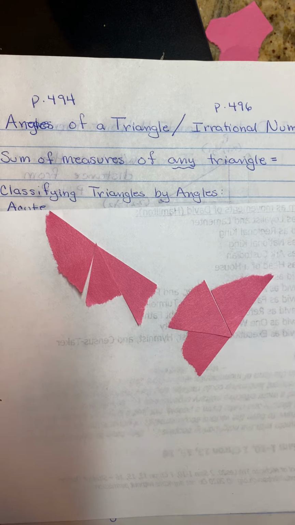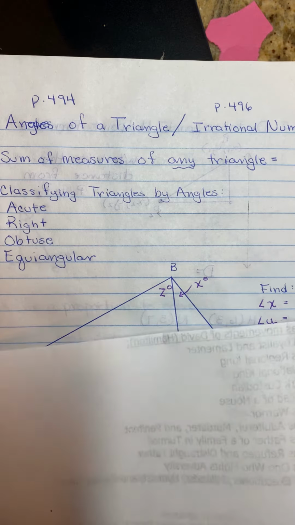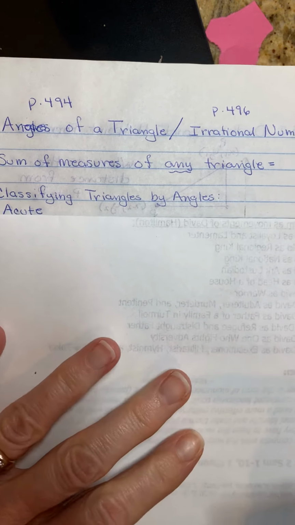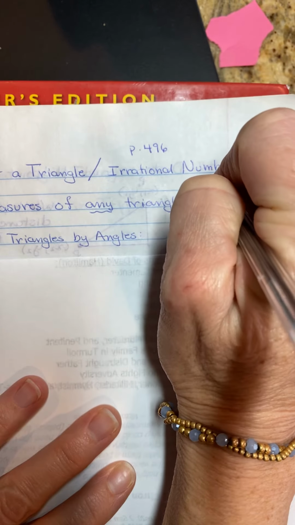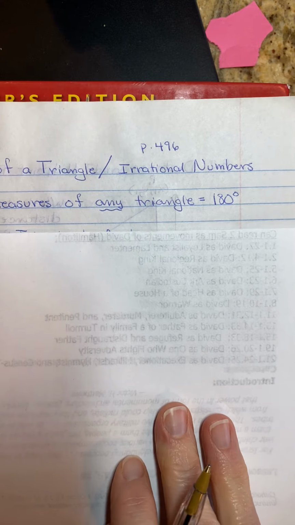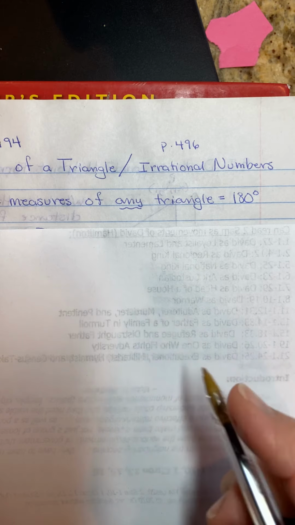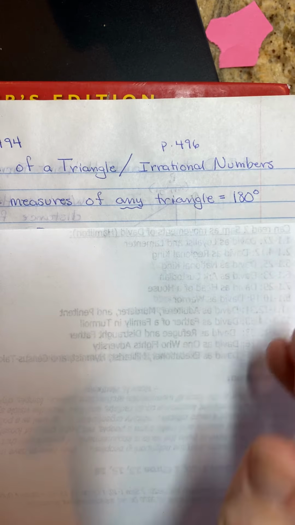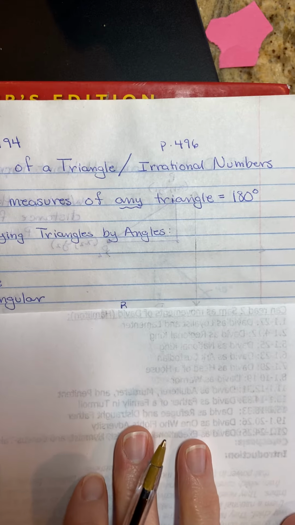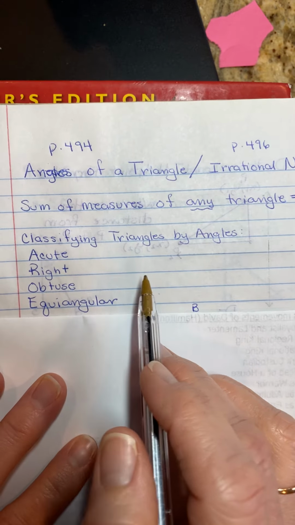It's just a great way of showing that the sum of the measures of the angles of any triangle is going to add up to 180 degrees. Okay, that's a key point. The sum of the measures of the three angles of any triangle is 180 degrees.